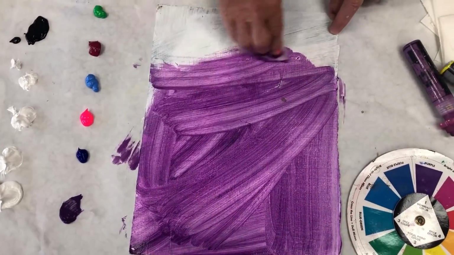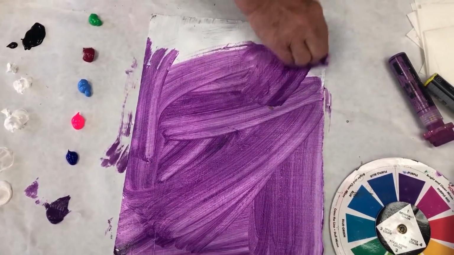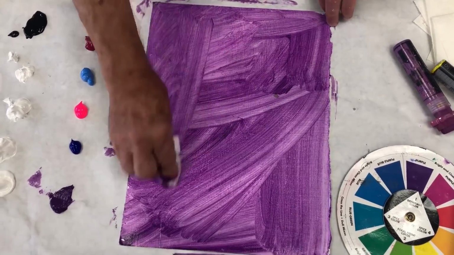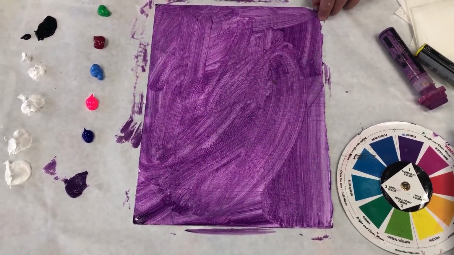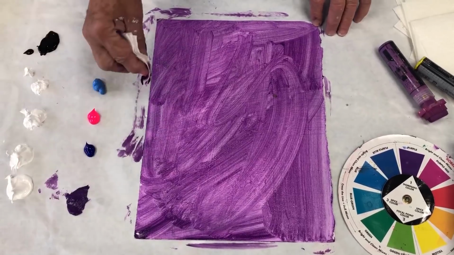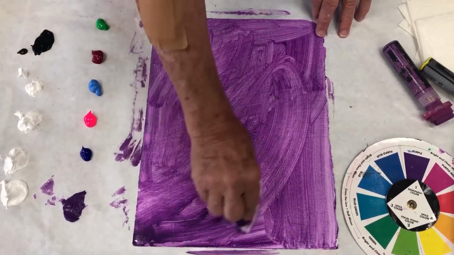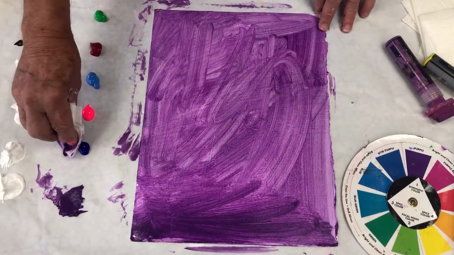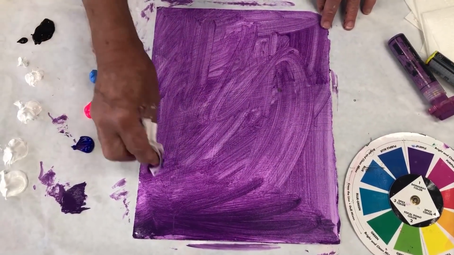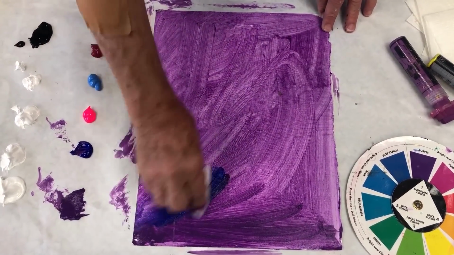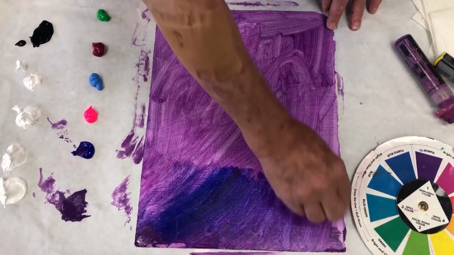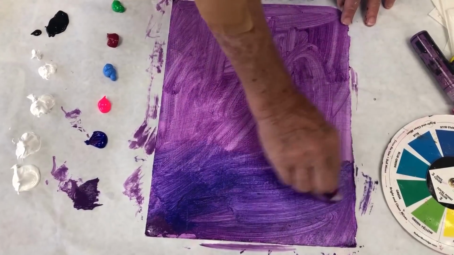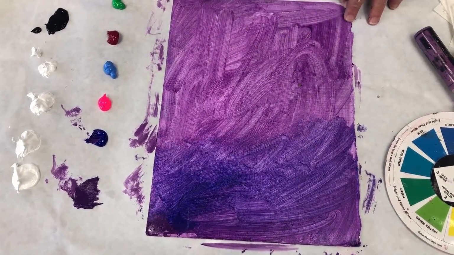Of course, this is a demo on working with different kinds of purples. There we go. You can make it really dark if you wanted to, really dark. Now this is where I like to start mixing colors. Like here's a dark magenta, ultramarine. It's still purple, but variations of the purple.